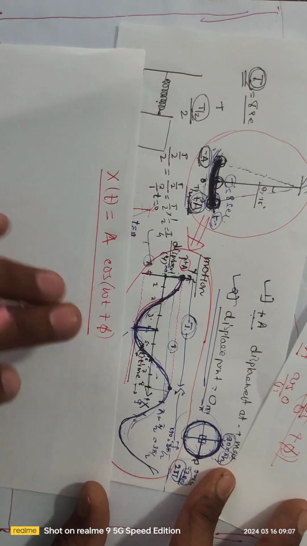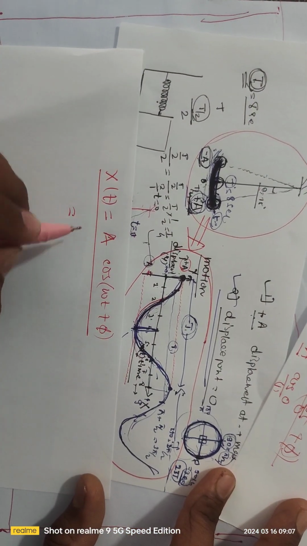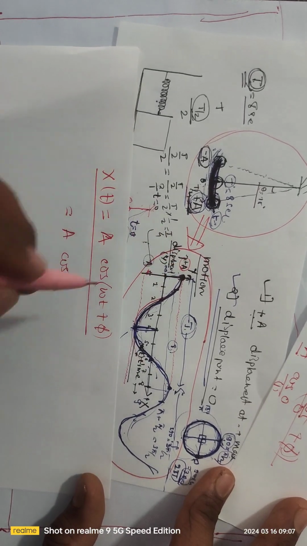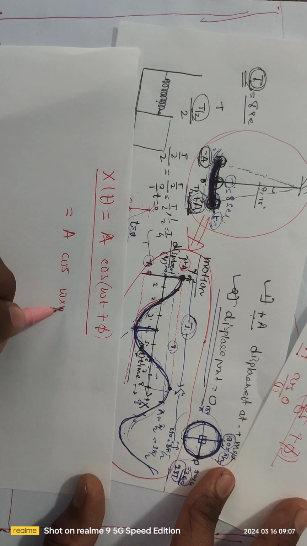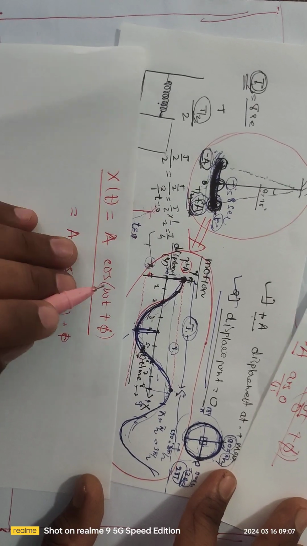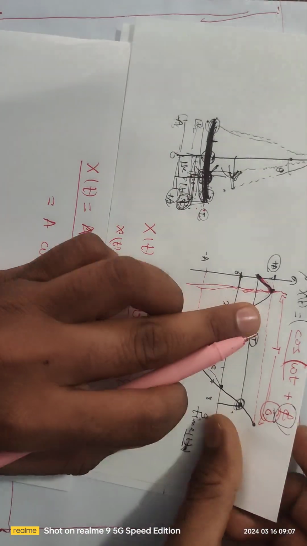Okay, so here it will become a cos(omega into 0 plus phi) at t equal to 0, as shown in this figure.